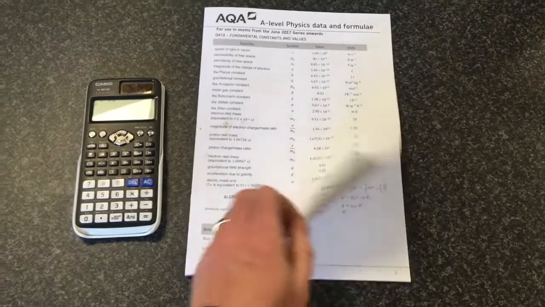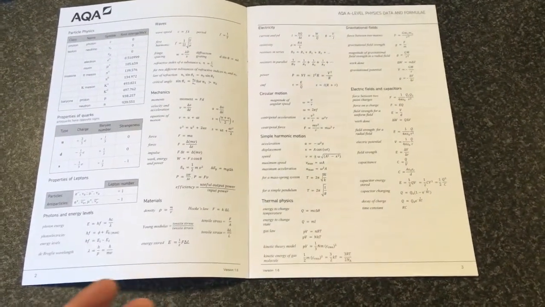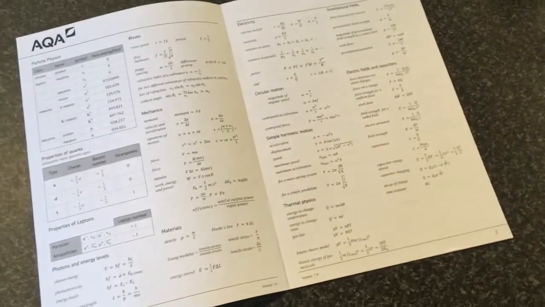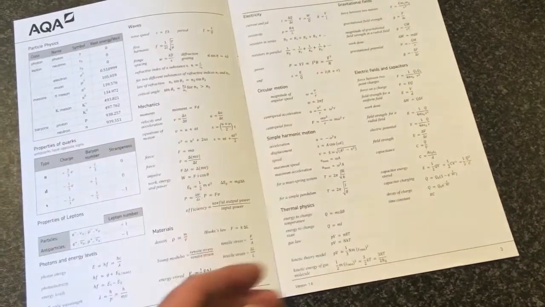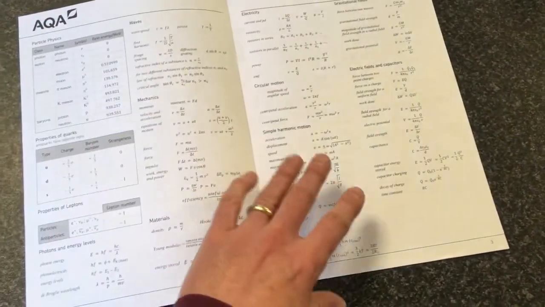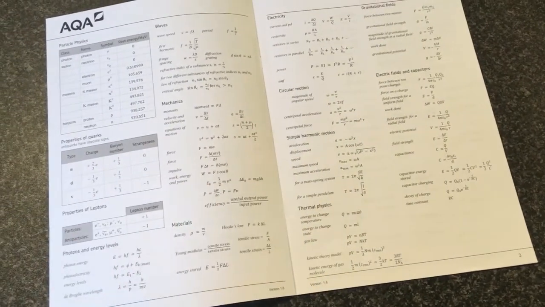So at GCSE you have to remember them all. At A-level you get given them all. Because what it's really about is problem solving. It's not a memory game. It's not trying to remember the charge on the electron or remember the formula, even the simpler ones are in here too. It's not about remembering. It's about applying and solving problems.